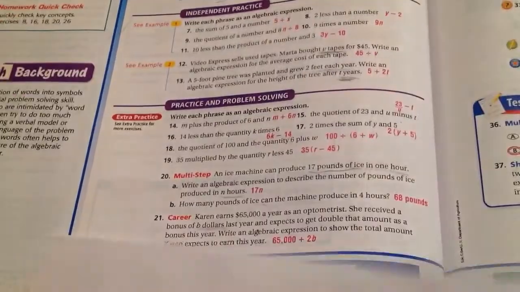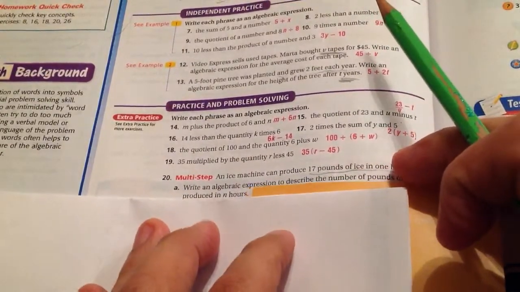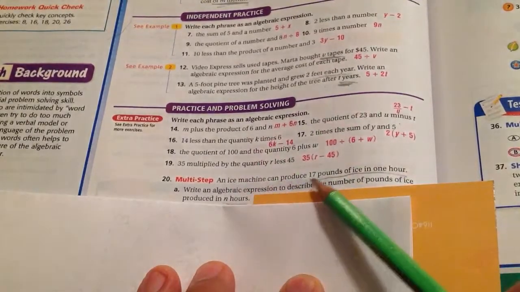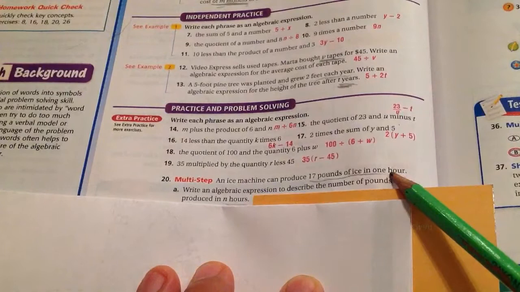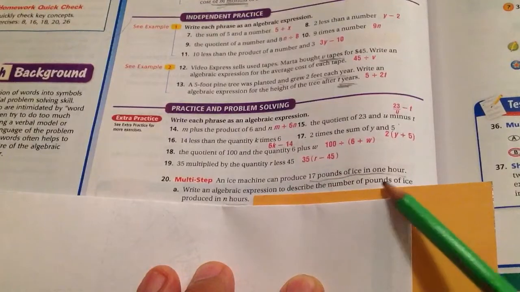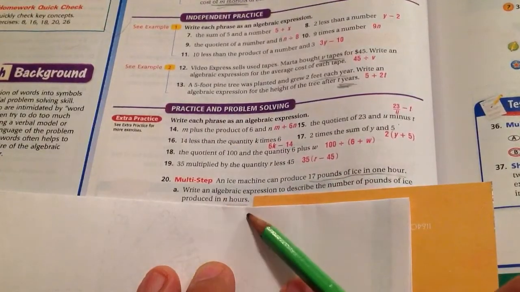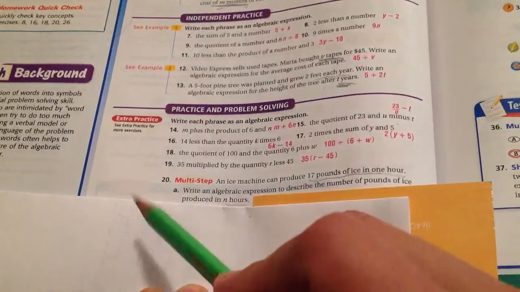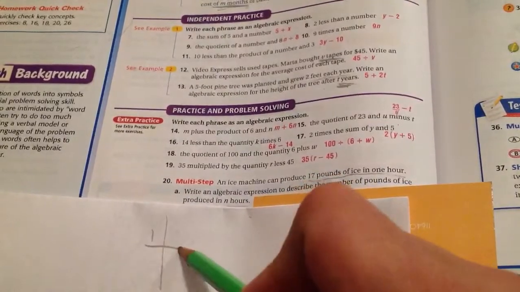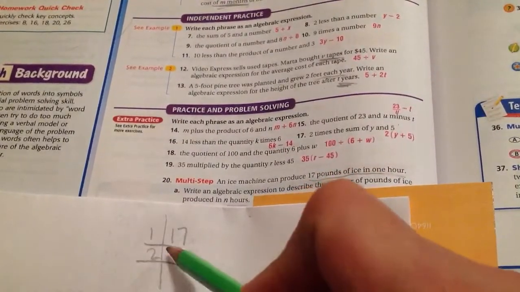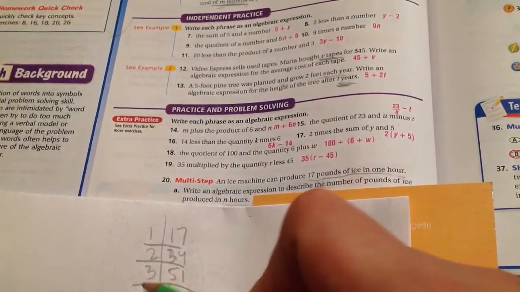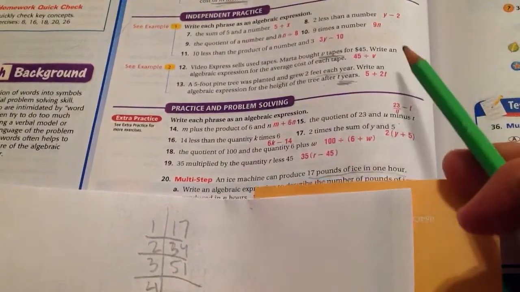Let's move down here to the bottom. An ice machine can produce 17 pounds of ice in 1 hour. Write an algebraic expression to describe the number of pounds of ice produced in n hours. Well, we know it can produce 17 pounds in 1 hour. So in 1 hour, we get 17 pounds. In 2 hours, we get 34. In 3, we're going to get what? 51. And I could go on forever, but we want it for how many hours?